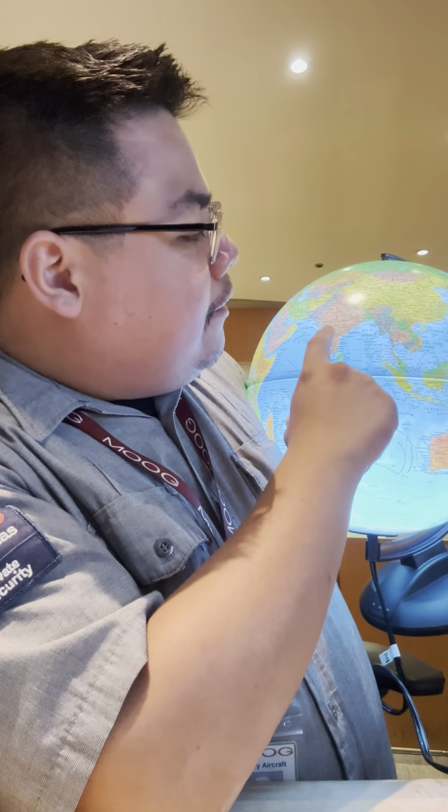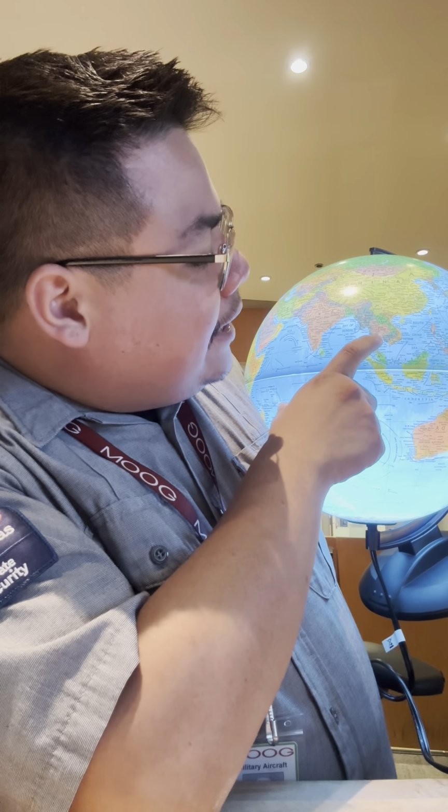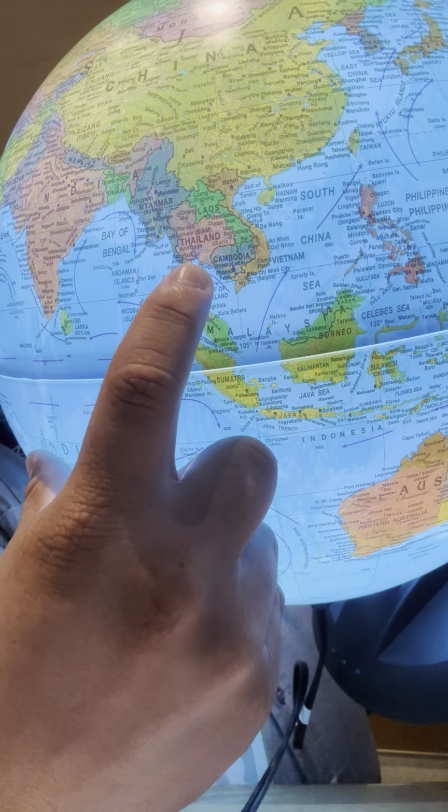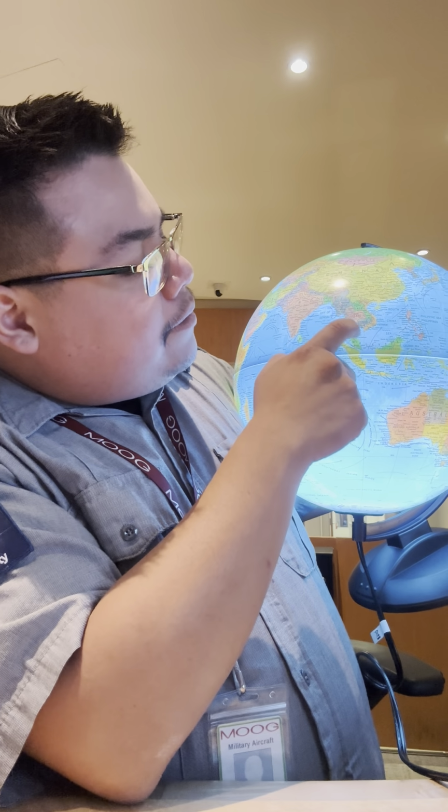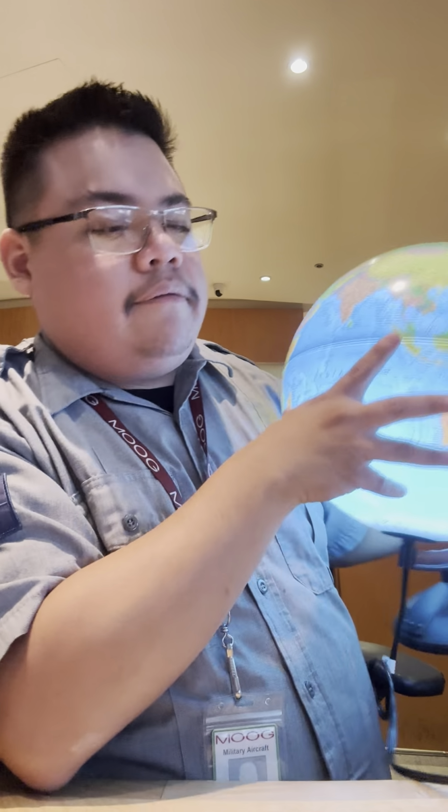Now we've moved into the tropical climate because we're going back further south. If you want to see it, India is right here, Bangladesh, and Thailand is this pink one right here, and Bangkok is right here at the top. If you want to see it, Bangkok is right there. So we moved from east, and now we're going southeast.